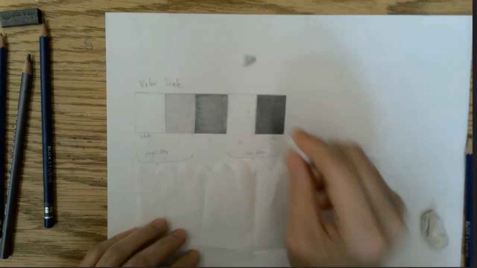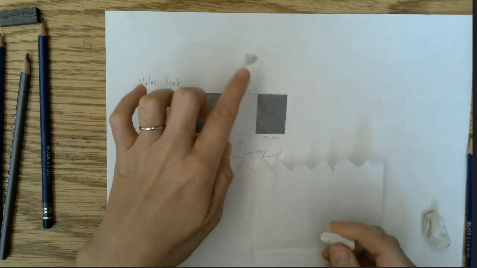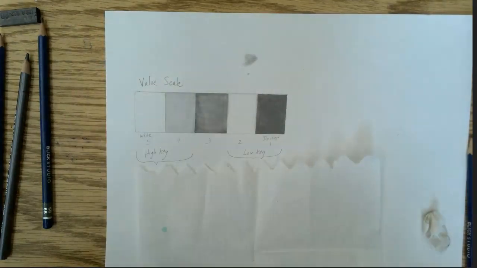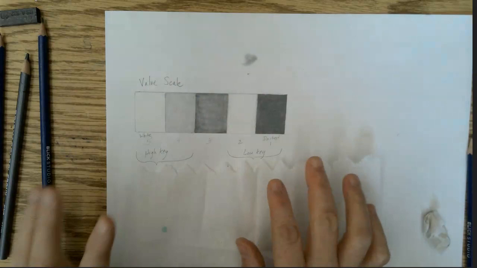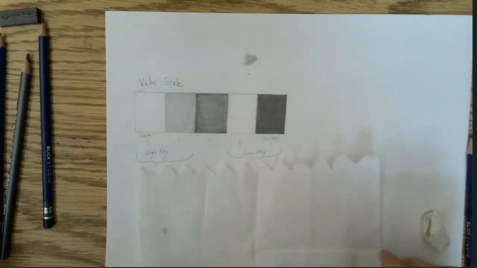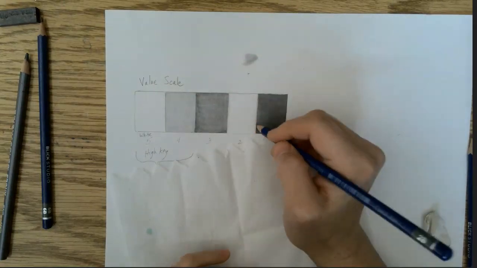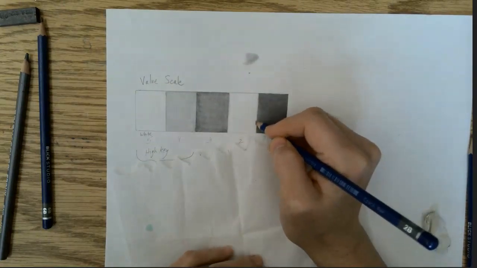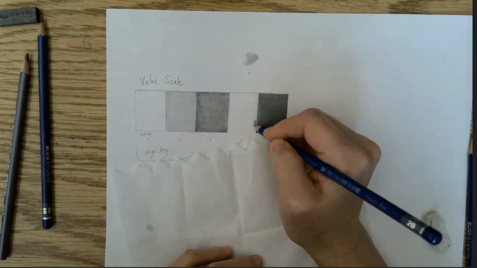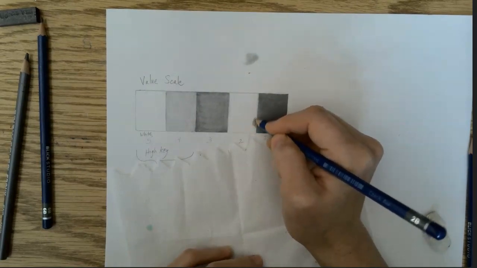So now I can go ahead and move on to the number 2 square. So this is going to be my medium dark or second darkest. So I'm going to switch to my 2B. Again, this is not going to be the same for everybody. So maybe it's the 2B for you, maybe it's still the HB for you.